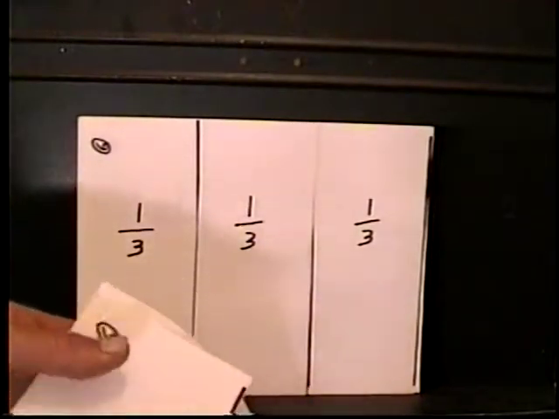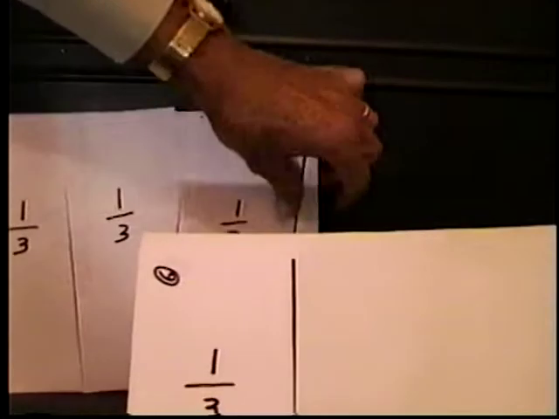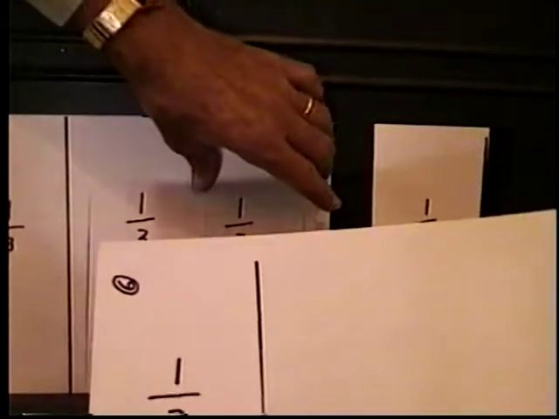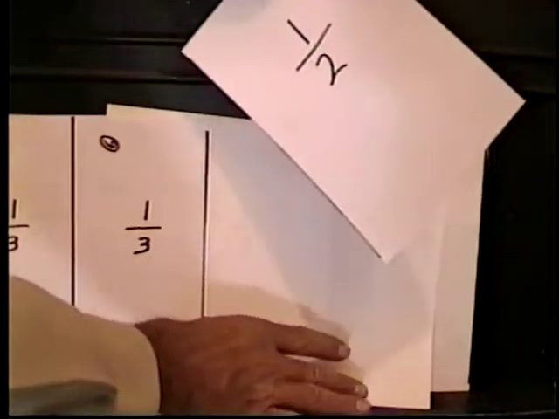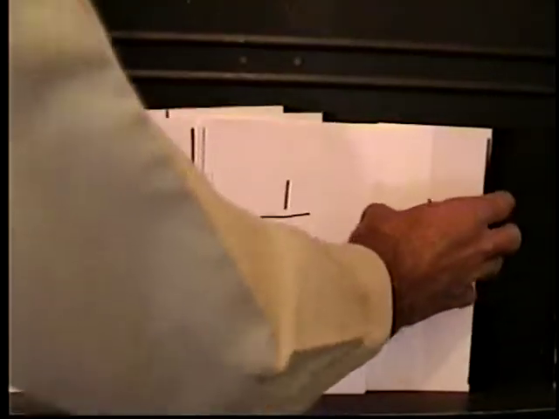1/3 of a sheet of paper, and I can get one of my 1/3 sheets out for this, and let me find my piece of paper that I cut in half here for us. If I decided to line all this up, let me get the rest of these out of the way for you.